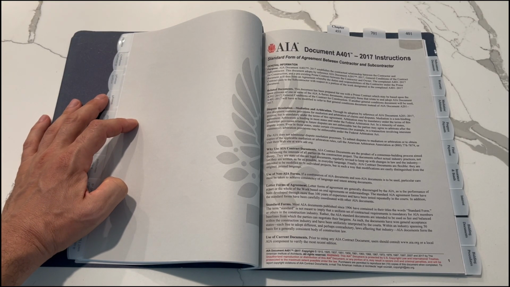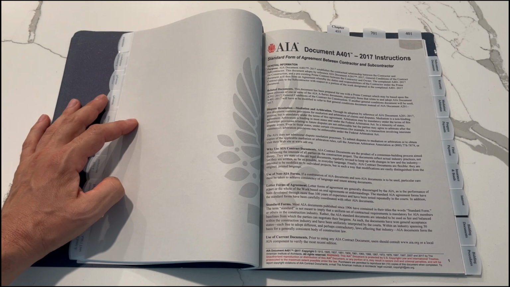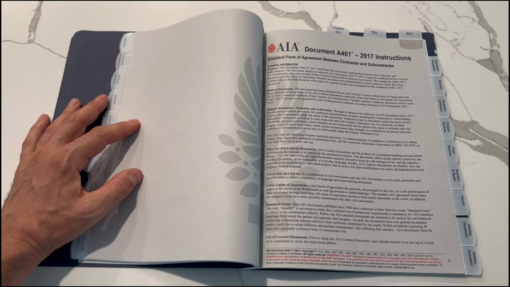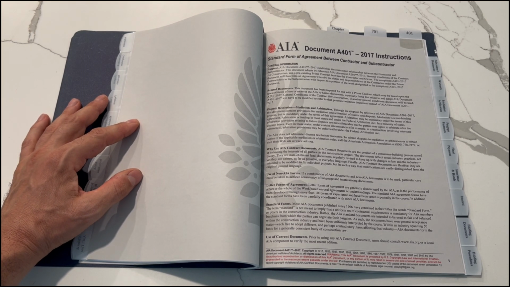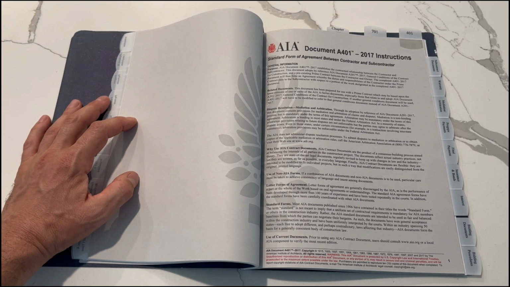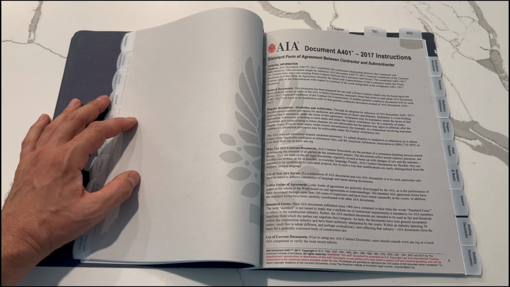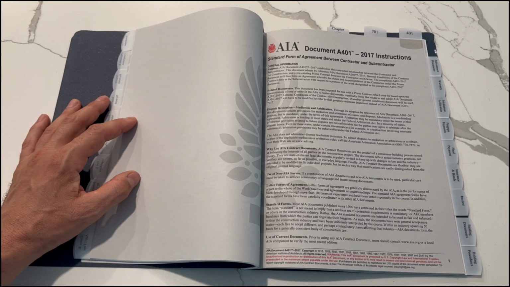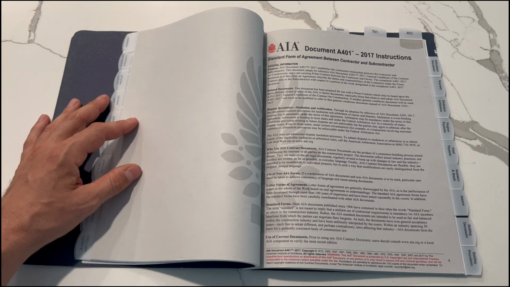Now, the next one that we're going to discuss is the A401, all right? Same exact story as the A201, but the A401 deals with the relationship between the contractor and the subcontractor. If you hear terminology about the relationship between the contractor and the subcontractor, chances are, not necessarily, but chances are that the information is going to be found in document A401, okay?